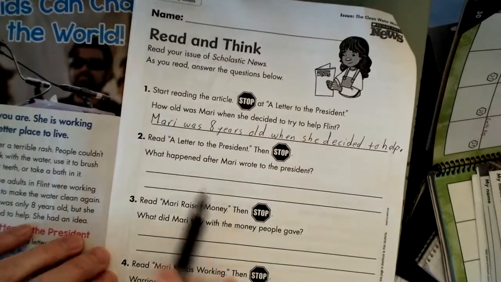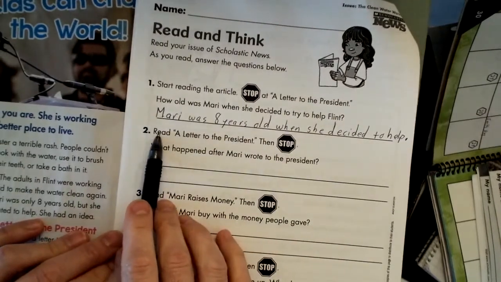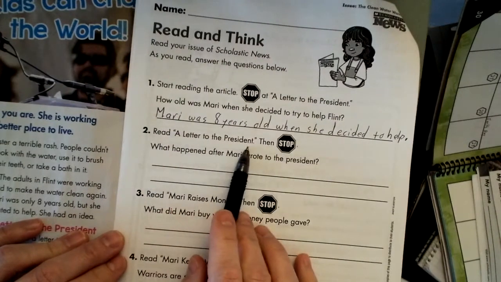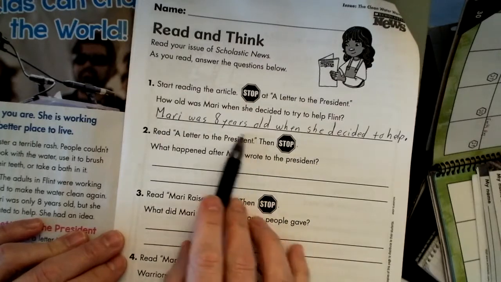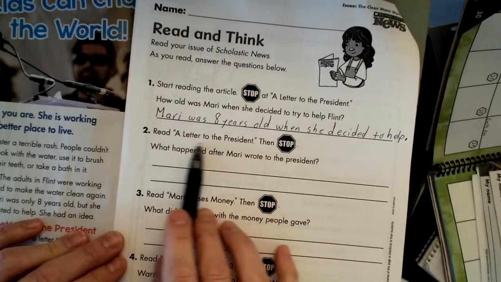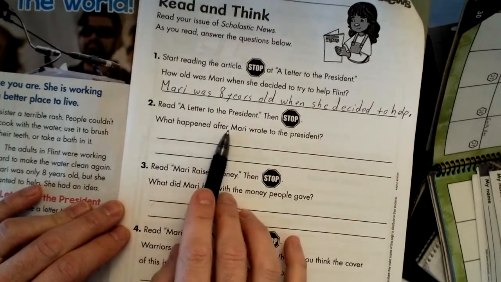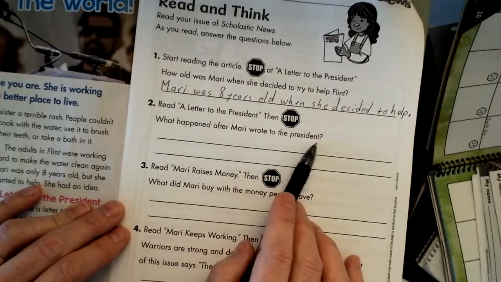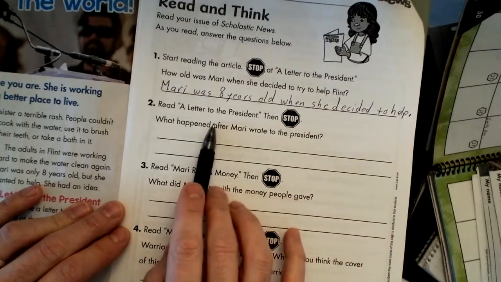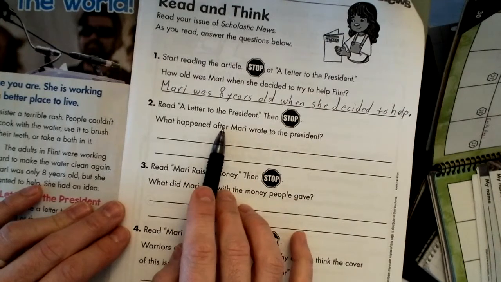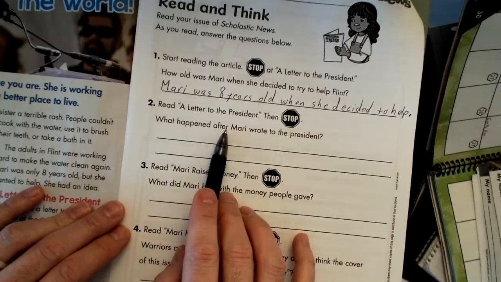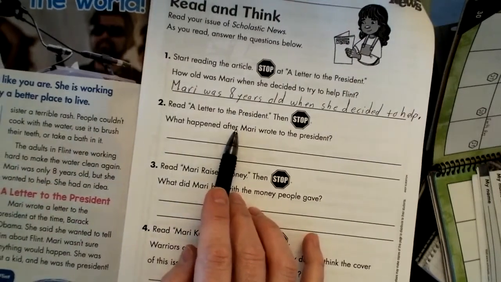Question number 2. Read a letter to the president, then stop. We're going to reread this section here. We're looking for the answer to this question. What happened after Mari wrote to the president? After is our key word in this sentence. So we're going to try to find out what happened after Mari wrote to the president.